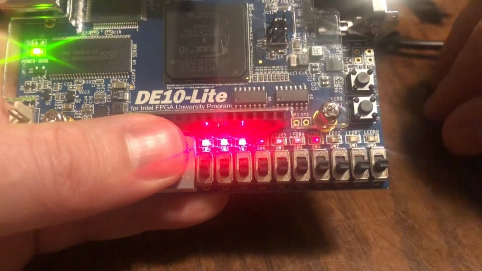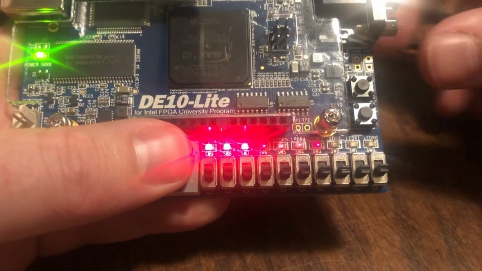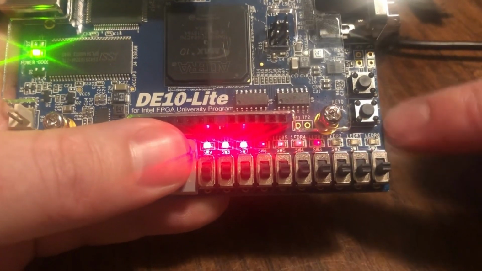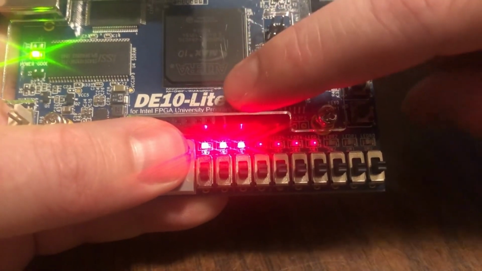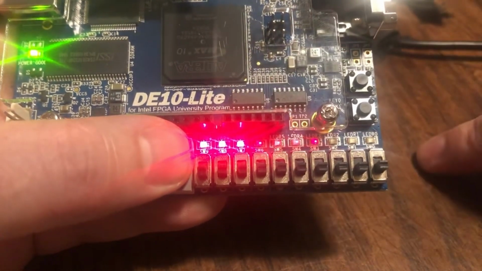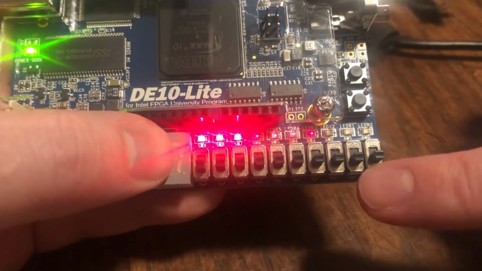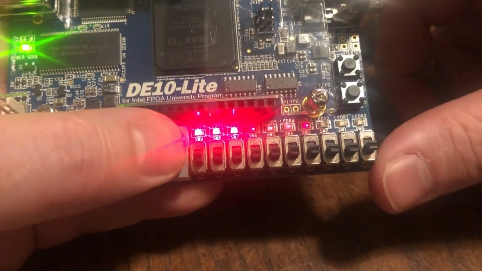Ignore these three LEDs. I assigned them to make sure that there were no issues processing for QA, QB, and QC, respectively, on these three LEDs on the right. These are Q bar A, Q bar B, and Q bar C. We have our clock on the end with this switch, and then we have D, which is this final switch on the far right here.